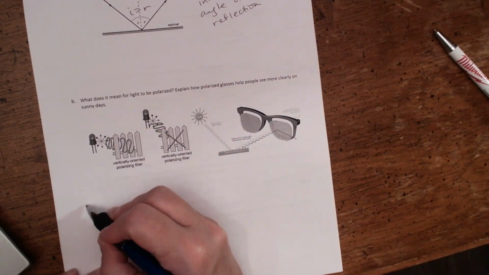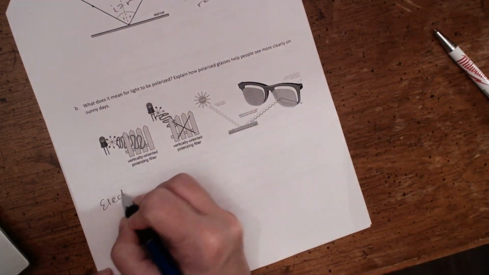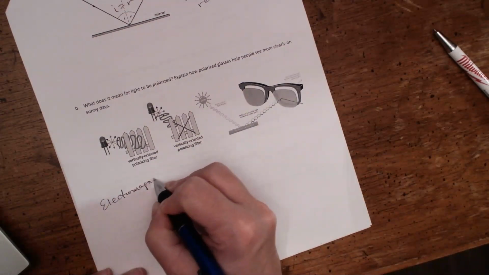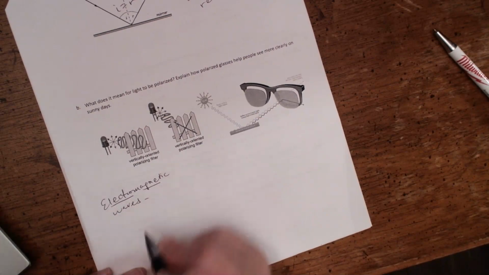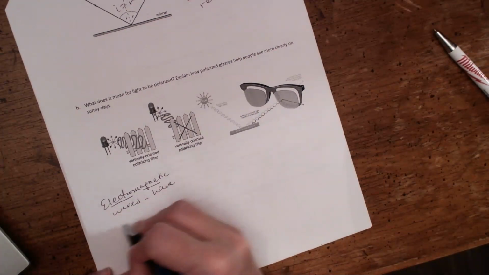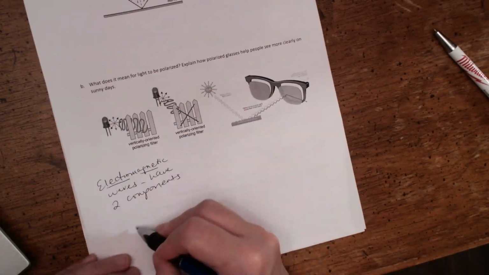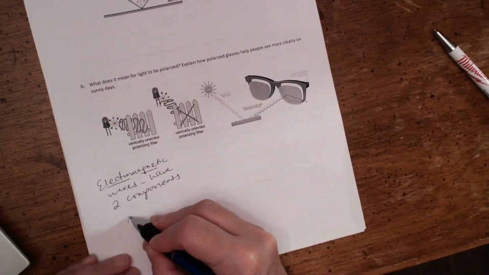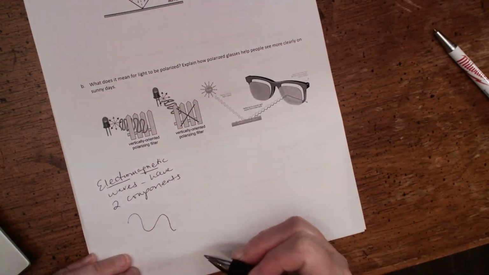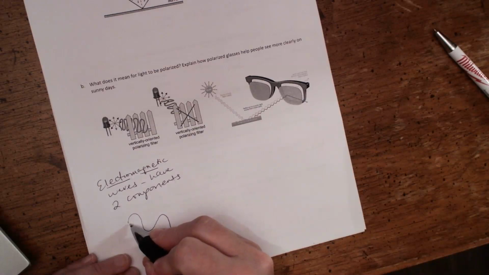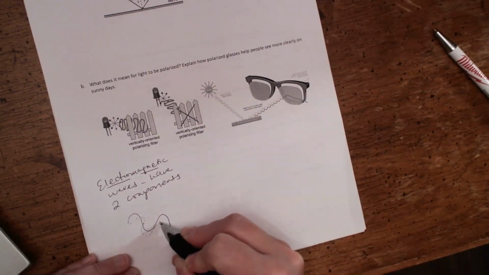So we said that electromagnetic waves, they're called electro and magnetic because they have two components. And I'm going to be terrible at drawing this, but you basically got one component that's, you could think of as like up and down, and then you've got one that's parallel.